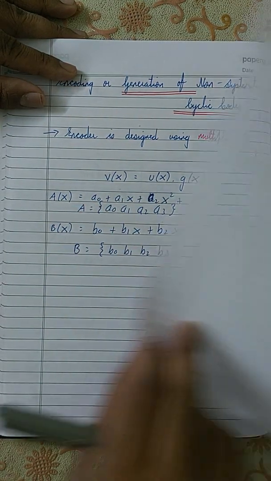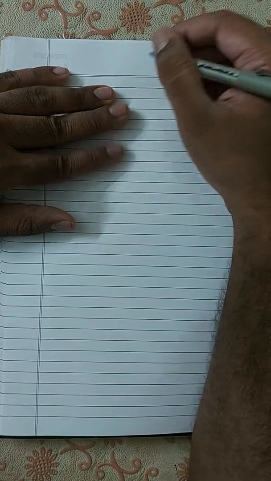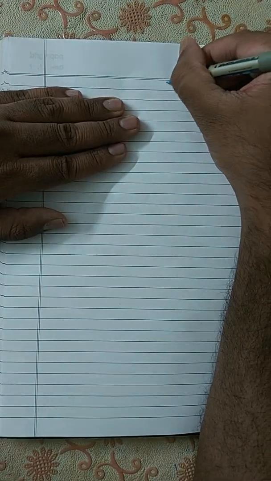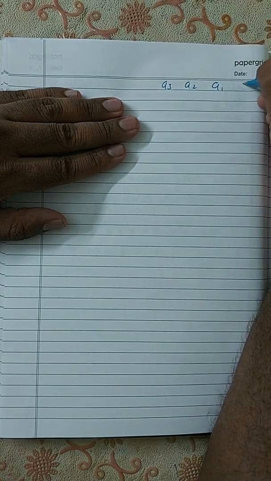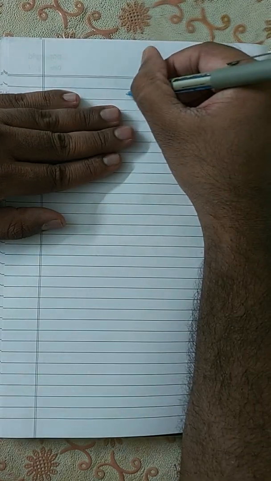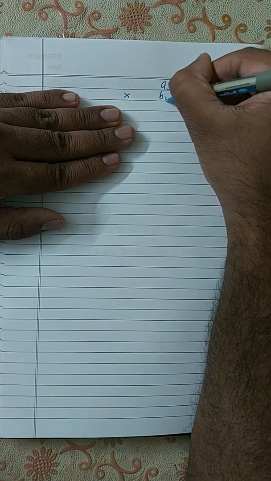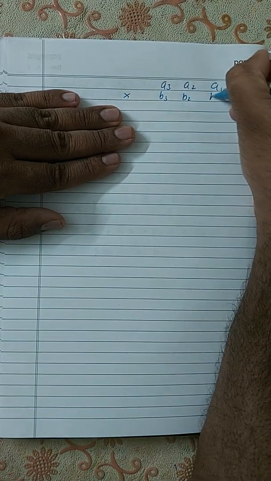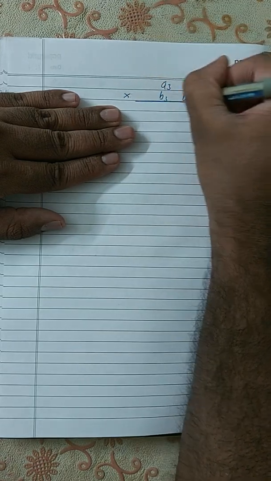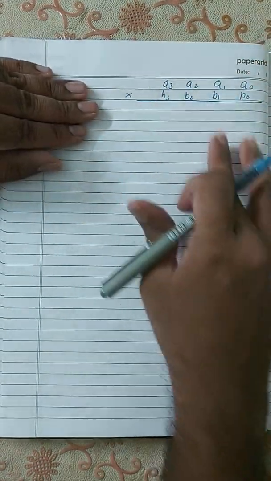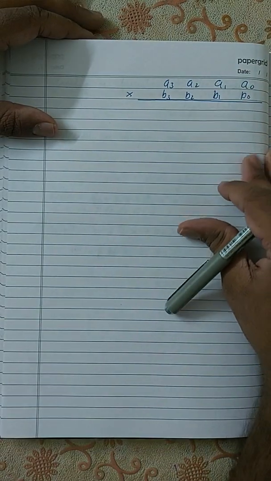So we do the multiplication like this: A3, A2, A1, A0 into B3, B2, B1, B0. This is how we generally write the multiplication operation.